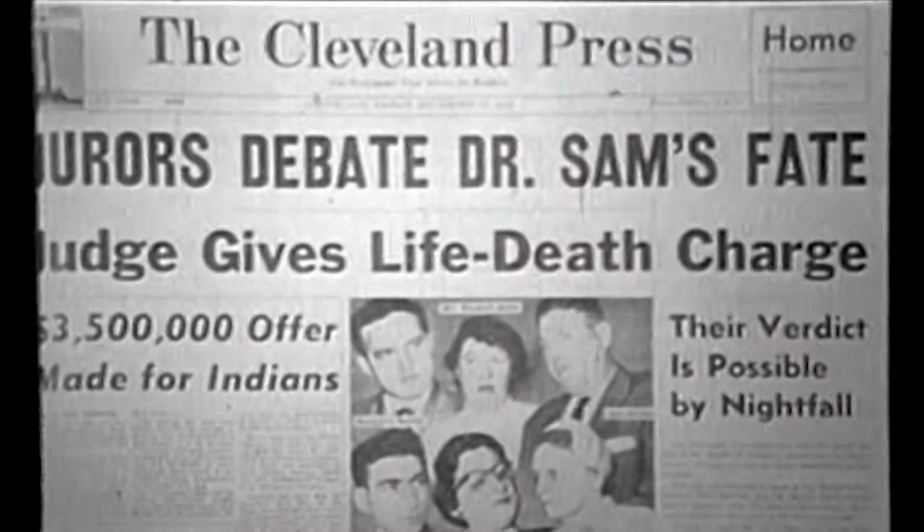The Sheppard trial comes to an end in December 1954. After 5 days of deliberation, the judge delivers the jury's verdict to the media mob.